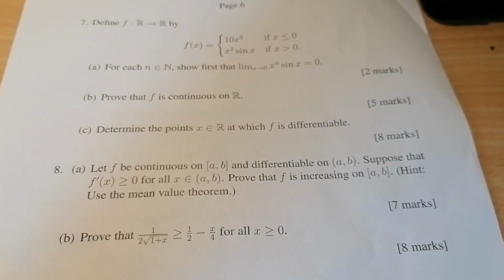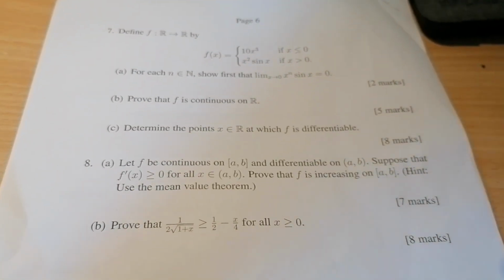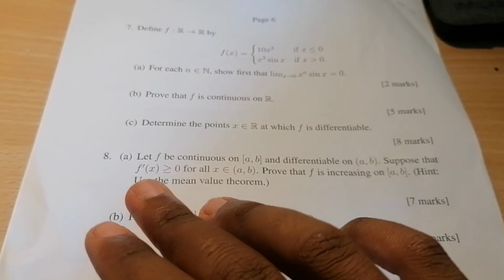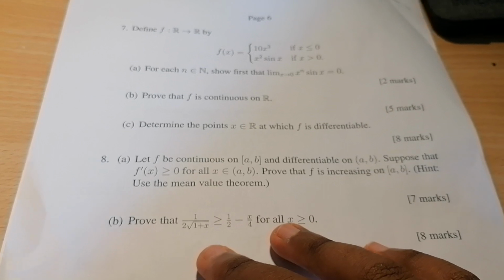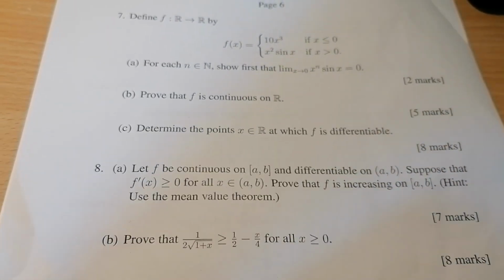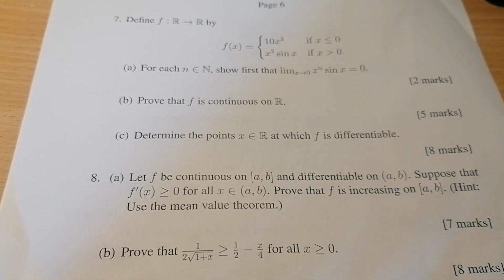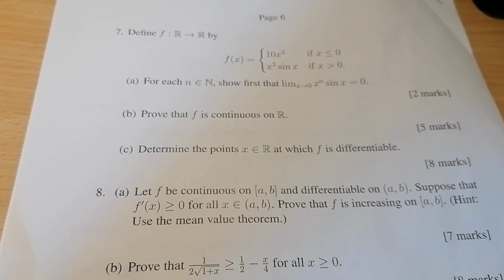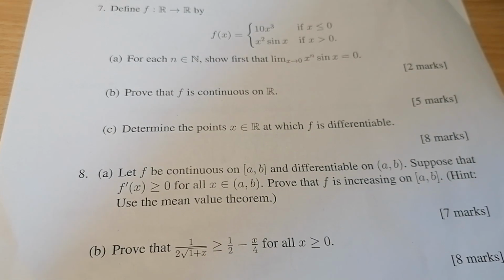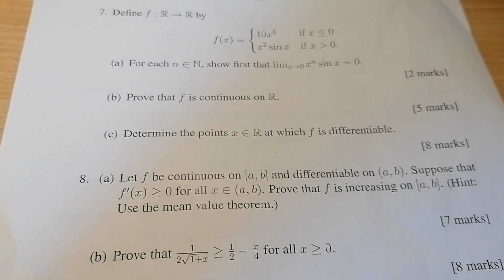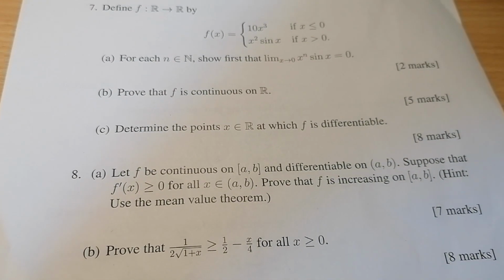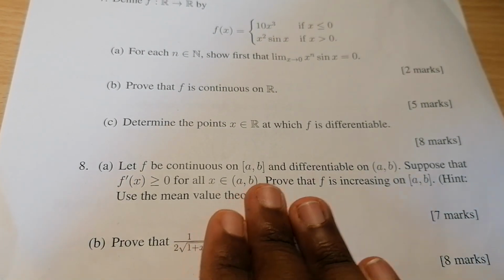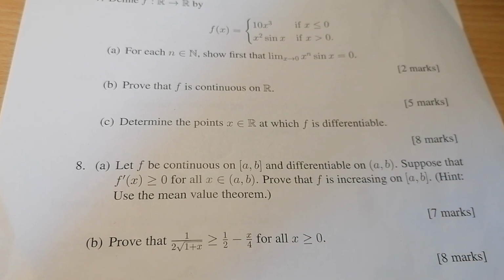epsilon. And then I said, okay, since f dash of x is greater than or equal to 0 for all x, that means f dash of psi, sorry, is greater than or equal to 0, which means that f(b) is greater than or equal to f(a). Okay, so then I'd proved that at b, f is greater than it is at a, but I realized I hadn't proved it for the actual interval itself.